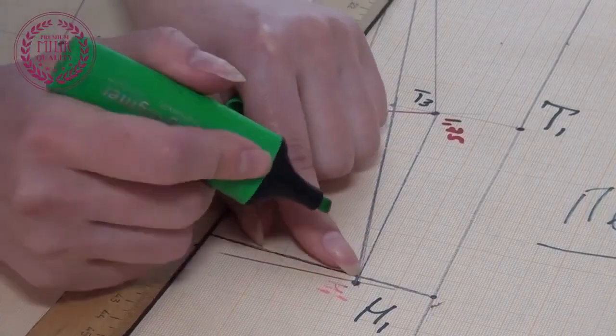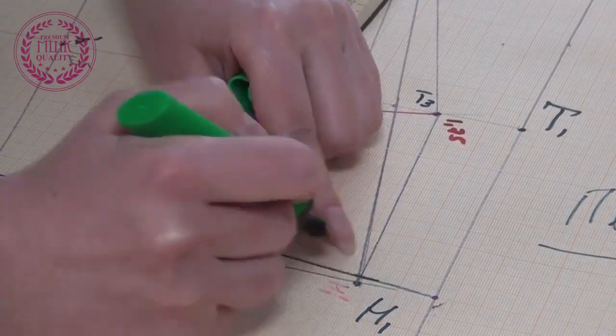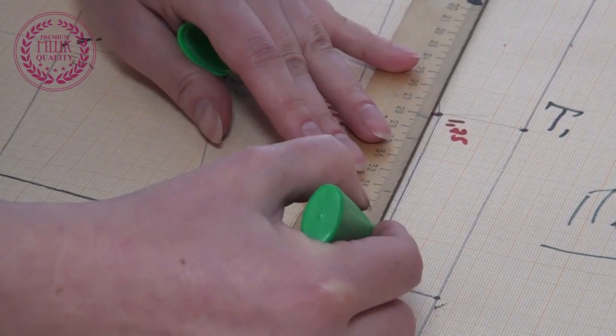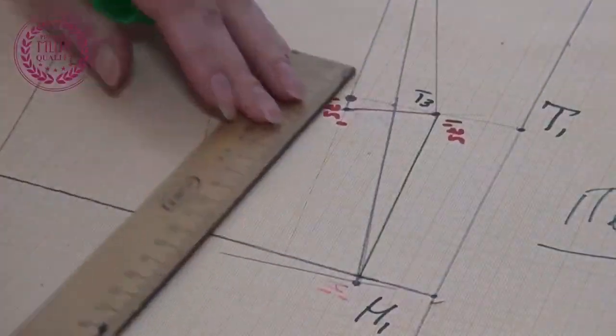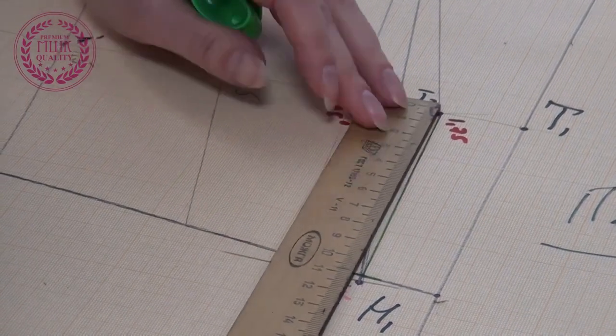The bottom line of this corset is just above the reference line. If we wanted to make a shorter corset, then the corset bottom line would now be even higher than the reference line.